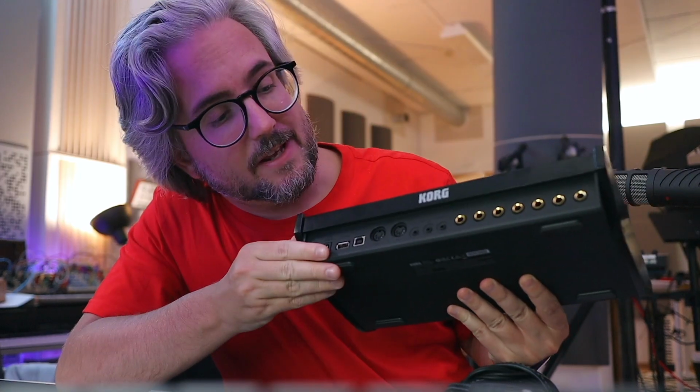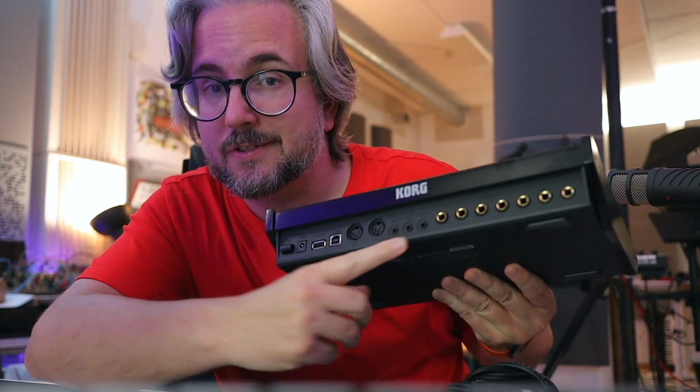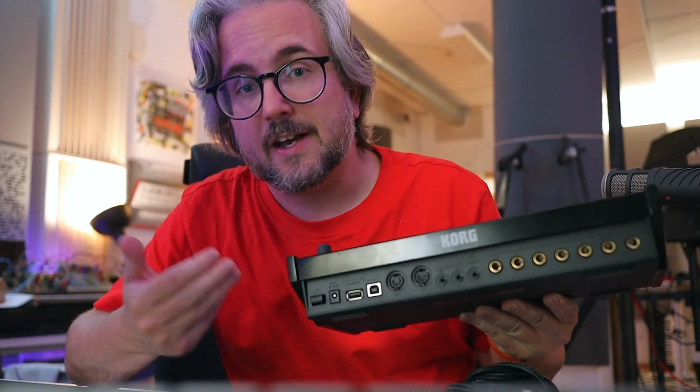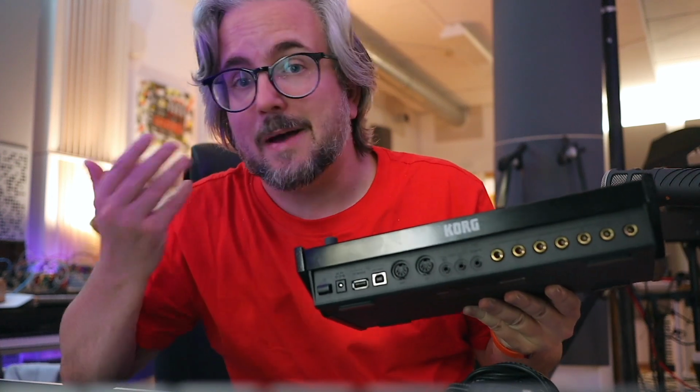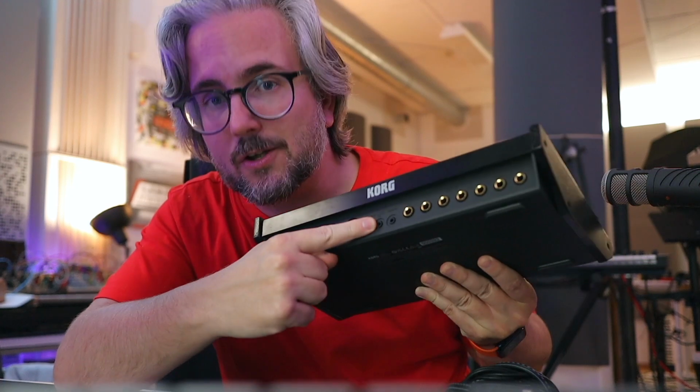And another literally small but important thing is that we have a mini jack input, so you can input audio through the unit, either dry or through the effects, the reverb and delay and the master effect, as well as using it for side chaining. So there is that on a mini jack.